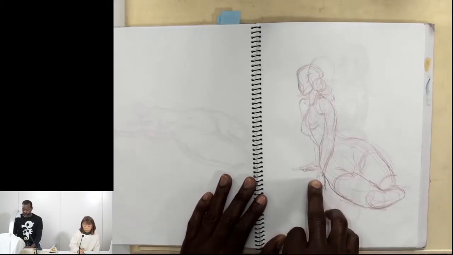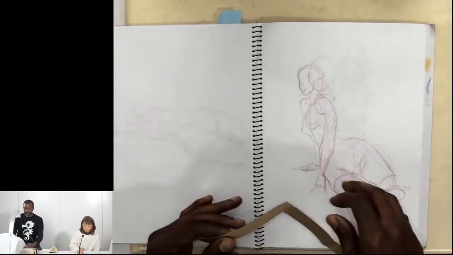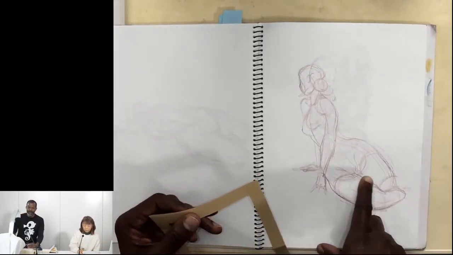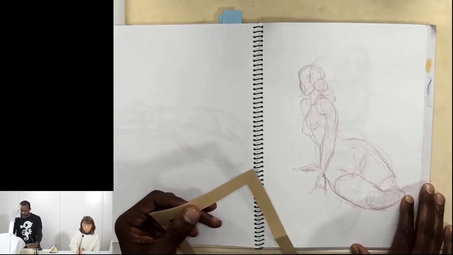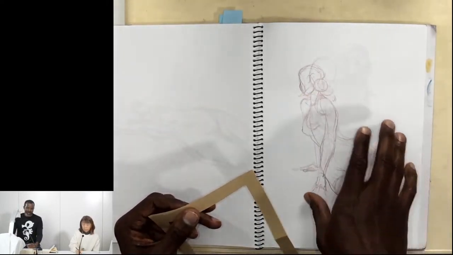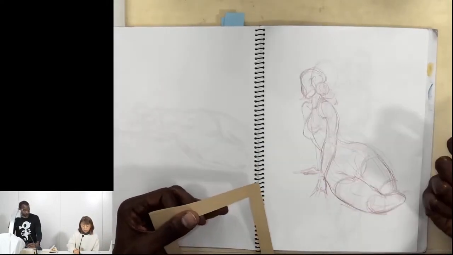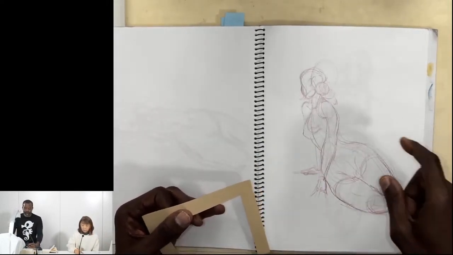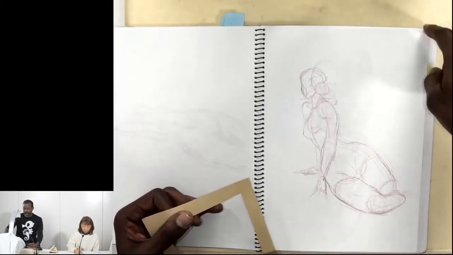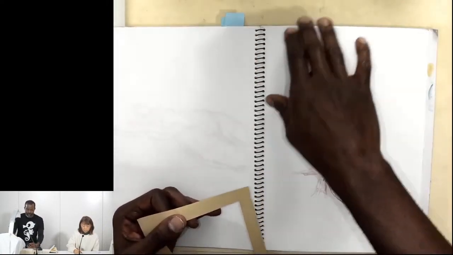It's an okay drawing. All the anatomy is there, and there's the weight, and stuff like that. But again, I just put her on the page. The only borders right now are the actual edges of the page.